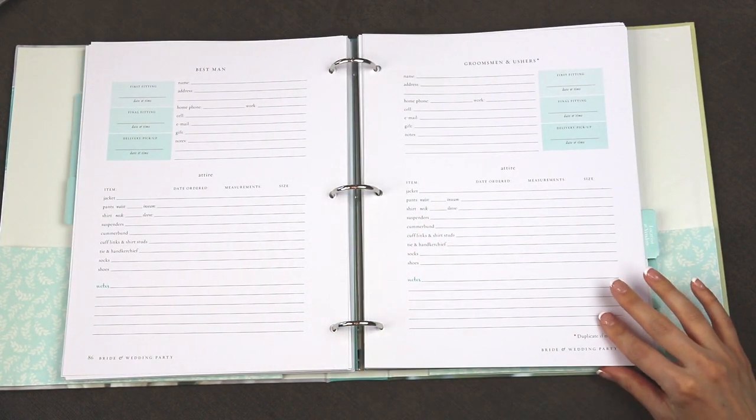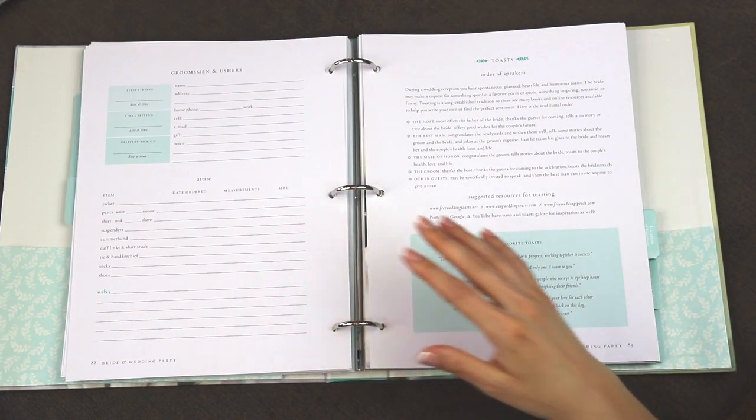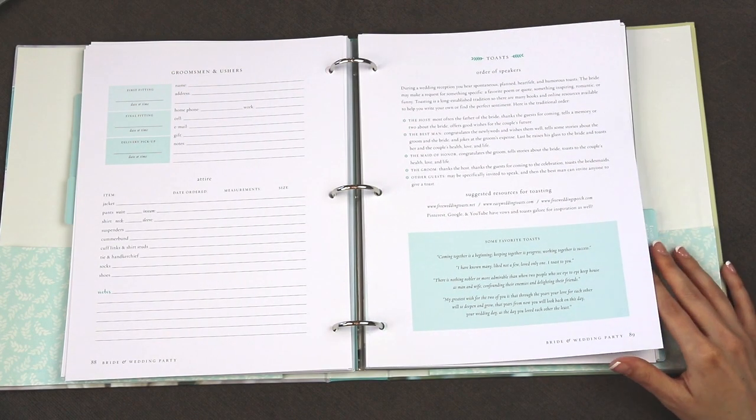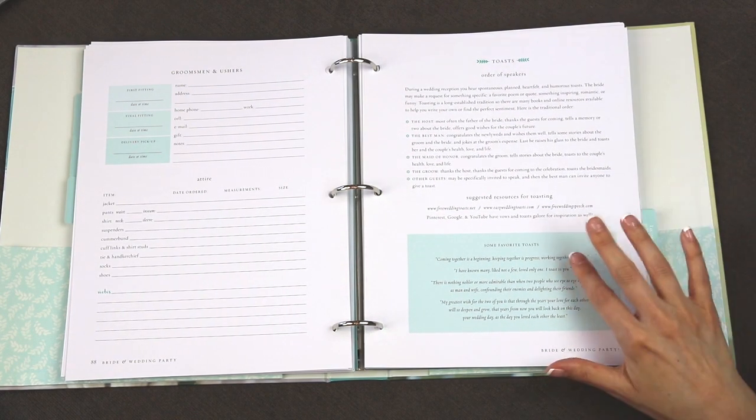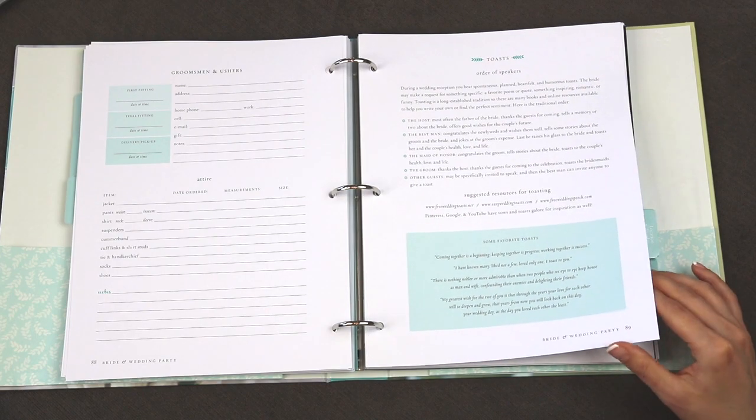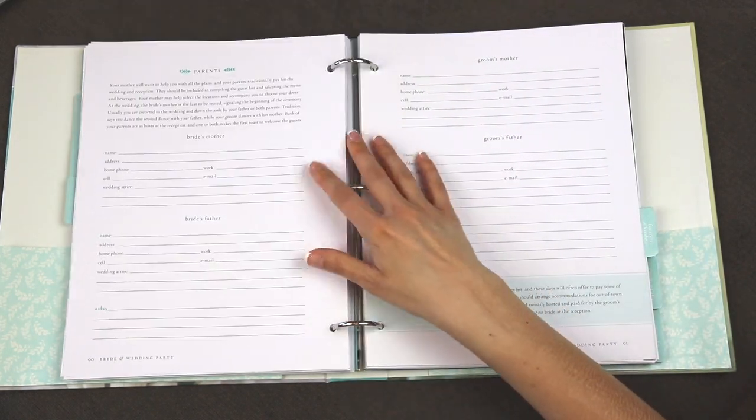Wedding attire for the best man, the groomsmen, and the ushers. And then finally we move into toasts and suggested resources. And then this is kind of nice. They have areas for what are some favorite toasts that people have done in the past.